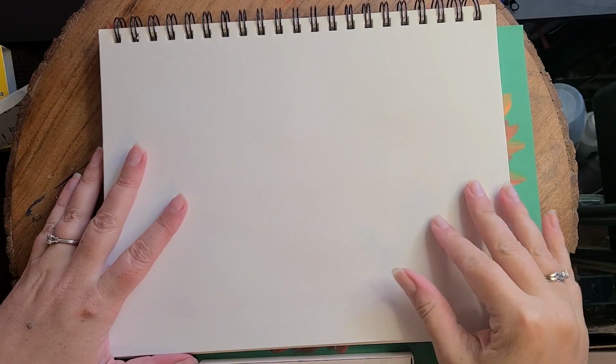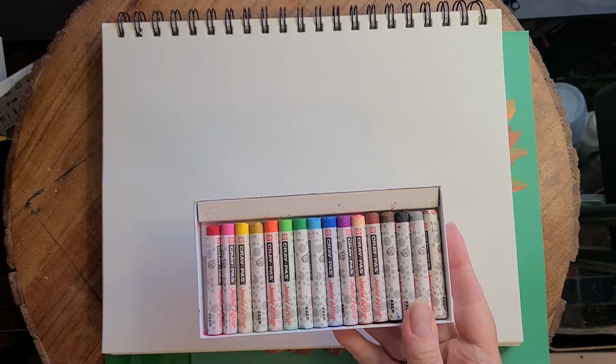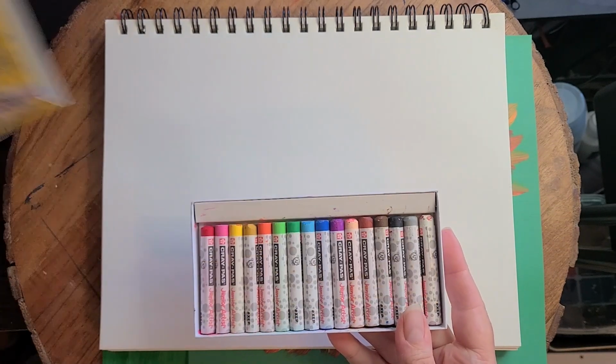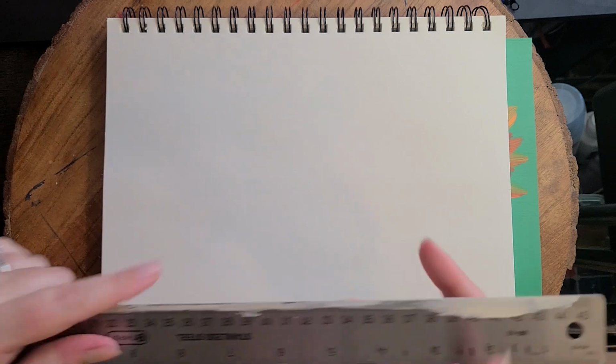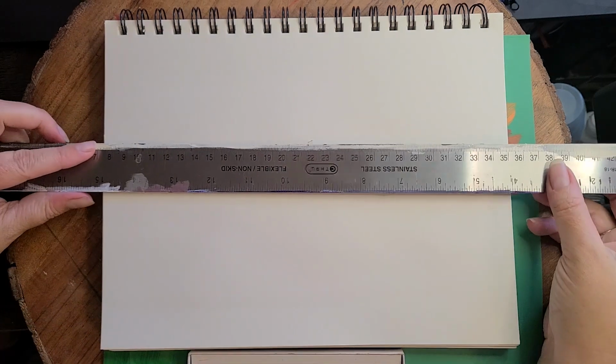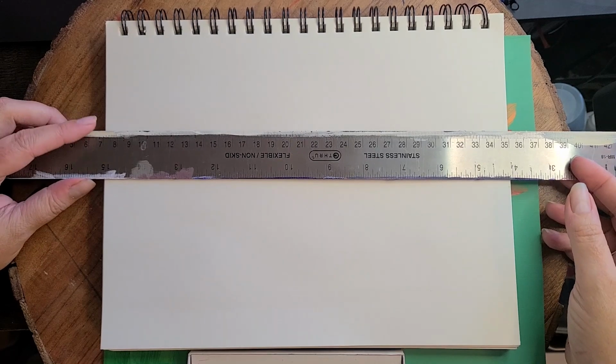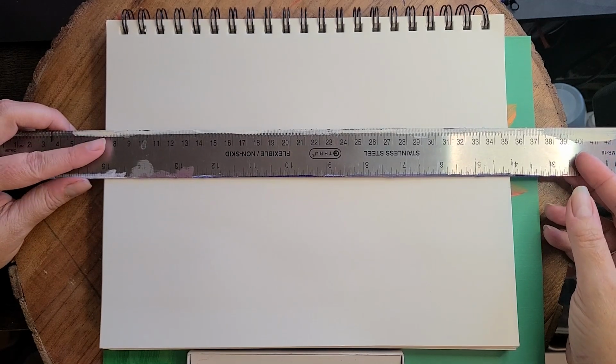All right, my friends, we are going to take our sketchbook or paper and our oil pastels. Just a quick reminder what the oil pastels look like. I'm going to start by taking a ruler or a straight edge, whichever you have access to, and you're going to divide your paper into two sections, or three sections, so we need two lines.